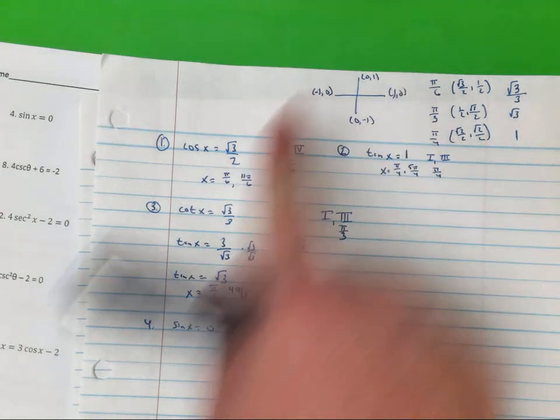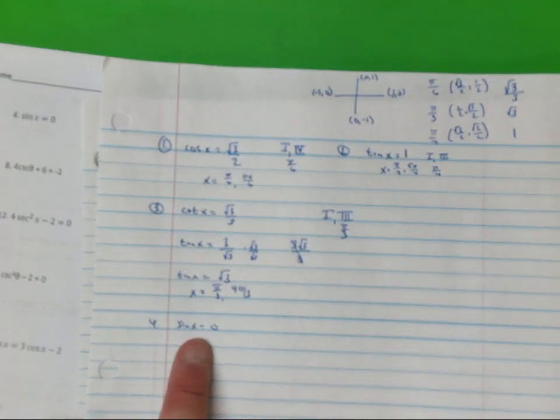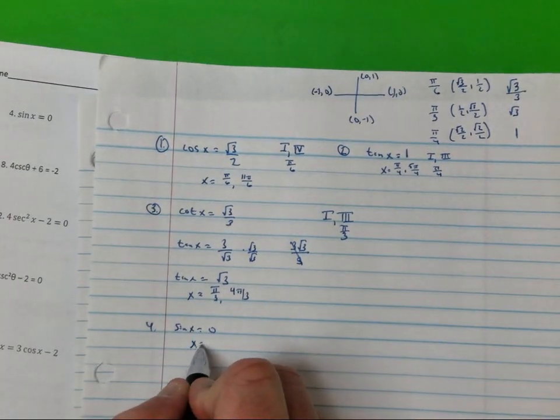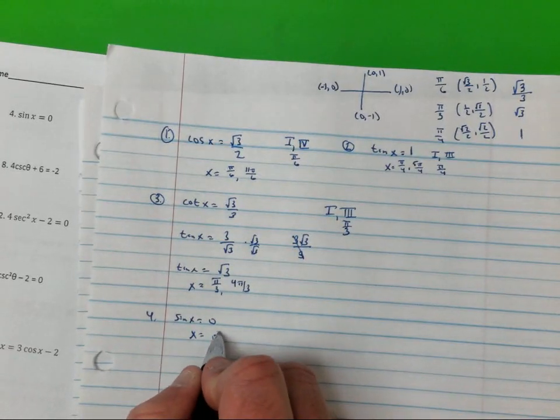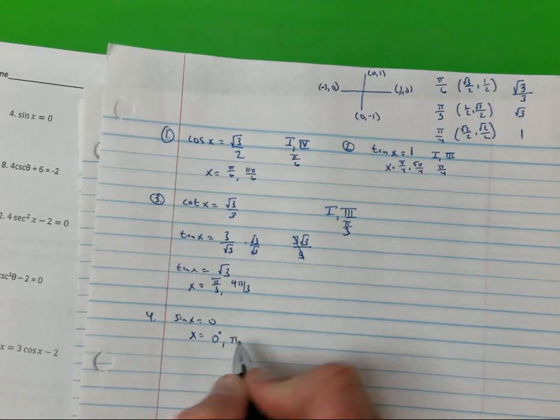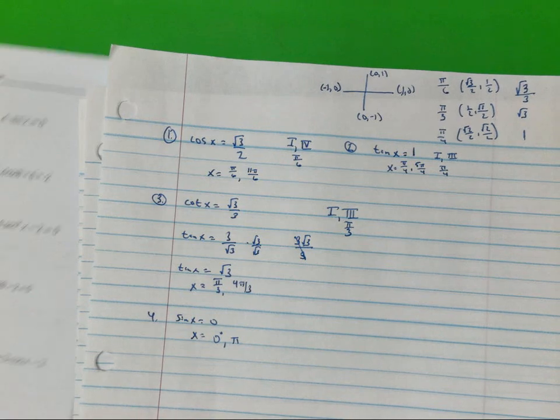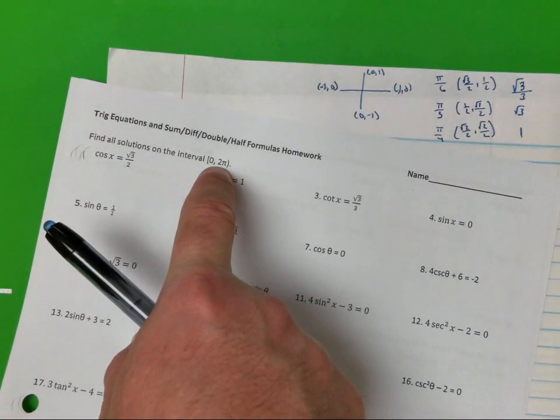Number 4, sine of x equals 0. This is one of those major points. Which ones give you a sine value of 0? That is 0 at 0 degrees, pi, and you will not include 2 pi because in your directions it had a parentheses around it.